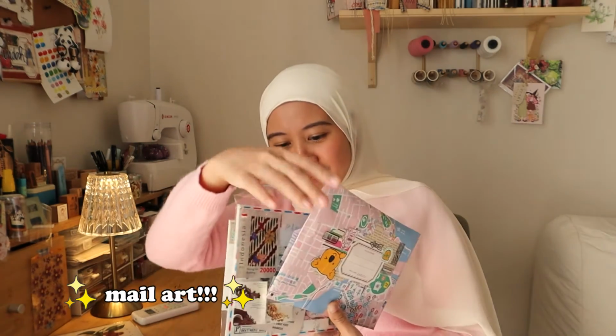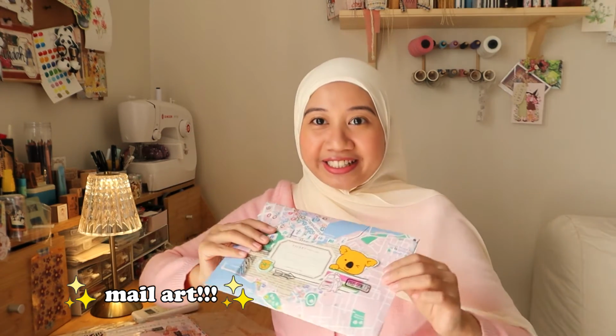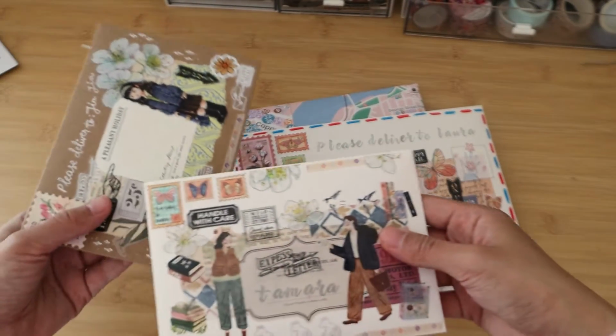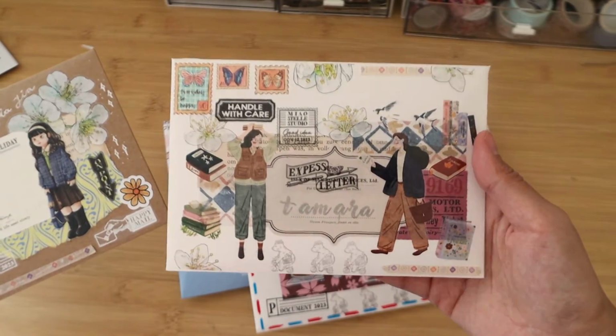So hang on, through mail art, this is the mail that I made together with you guys in the previous video. Some letters decorated with stickers and also things that you have at home.